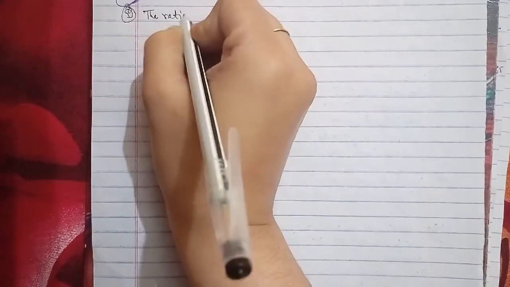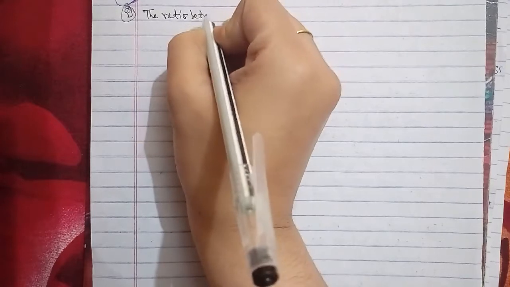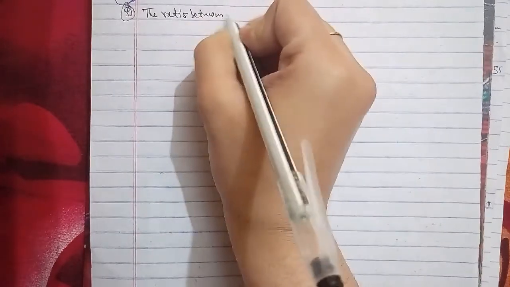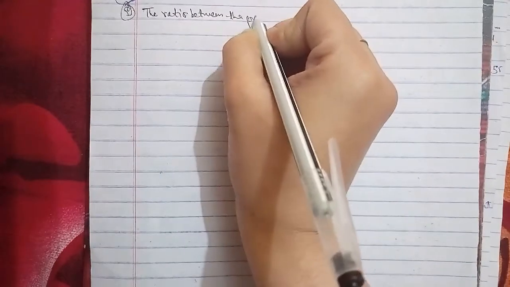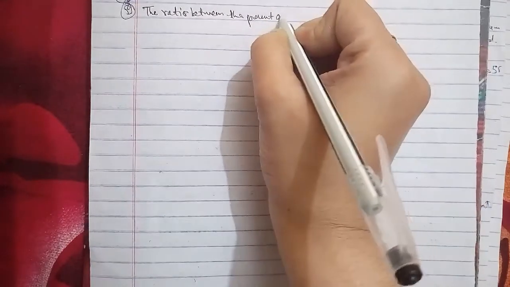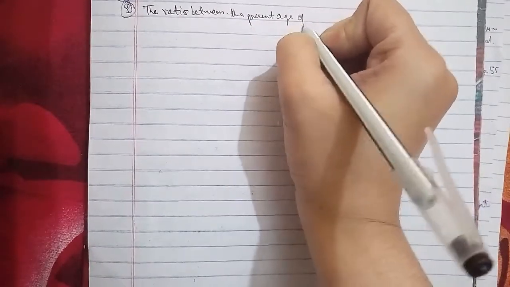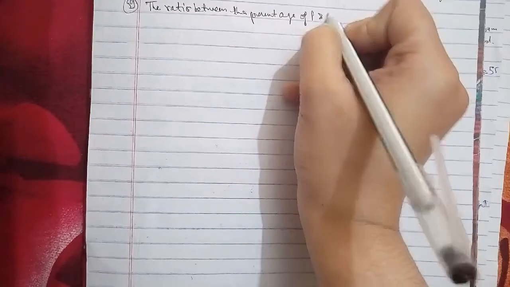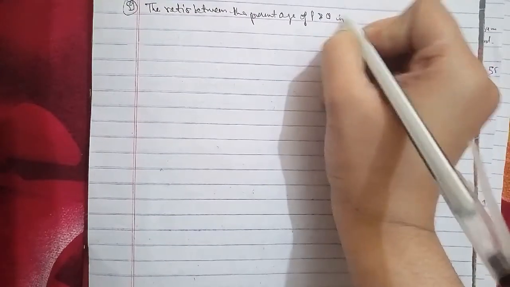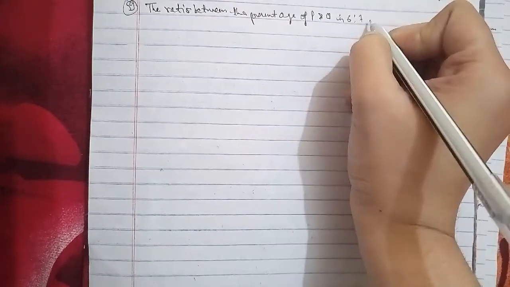The ratio between the present ages of P and Q is 6:7.